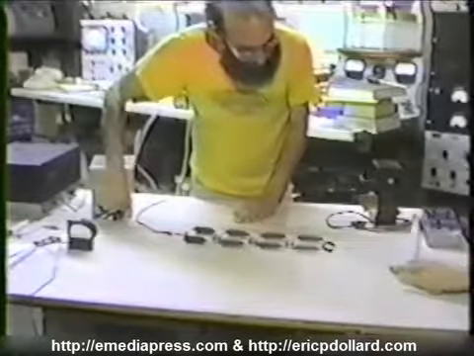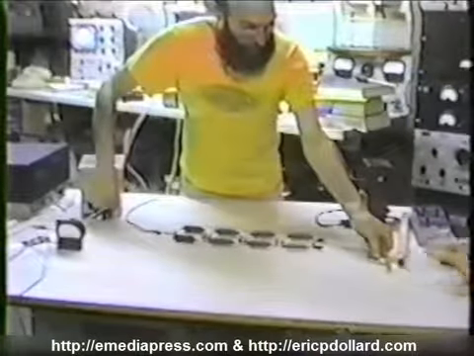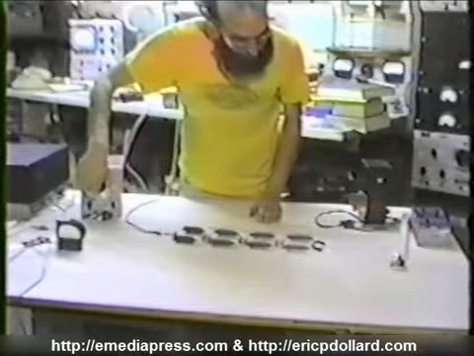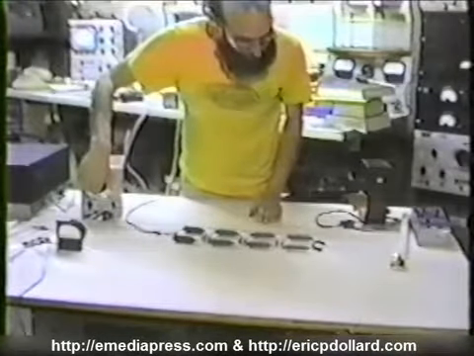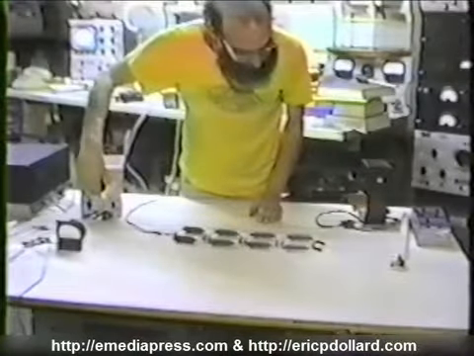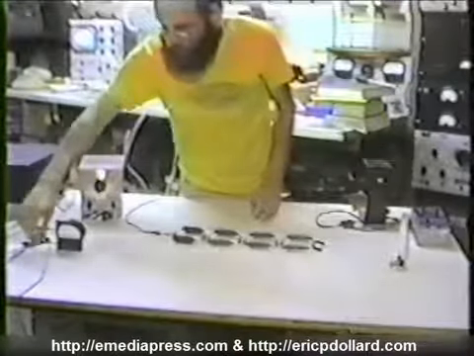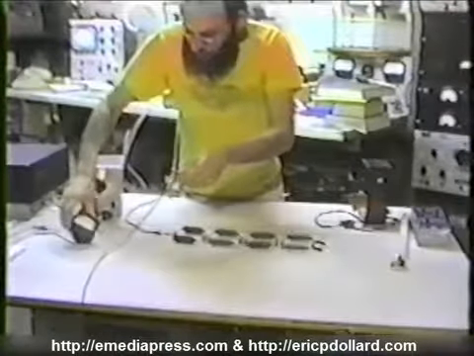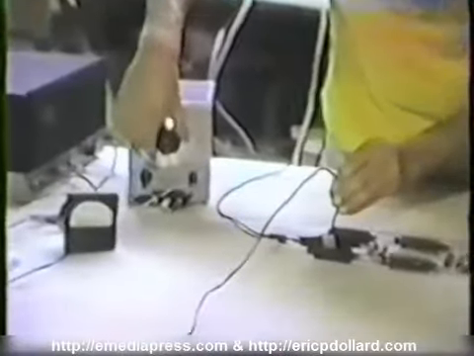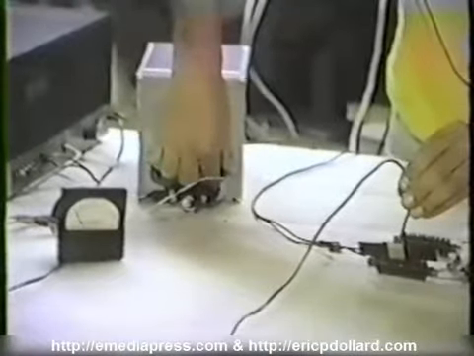Turn up our power here. And you may be able to hear the thing coming to life. Right about there is our resonance point. Harmonics from the amplifier are interfering with the results a little bit. We also can measure resonance by measuring the amount of magnetism at this end. This actually proves to be a little more sensitive resonance detector.